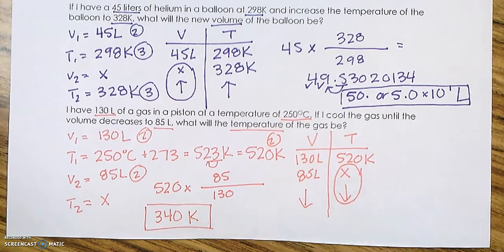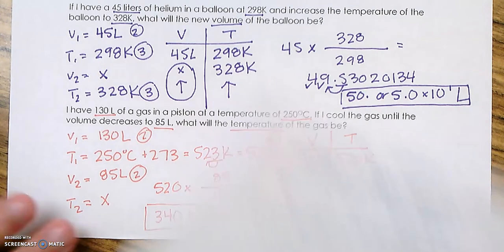Those are our first 2 questions. Let's look at our next 2. So now I'm on the right side of the foldable.